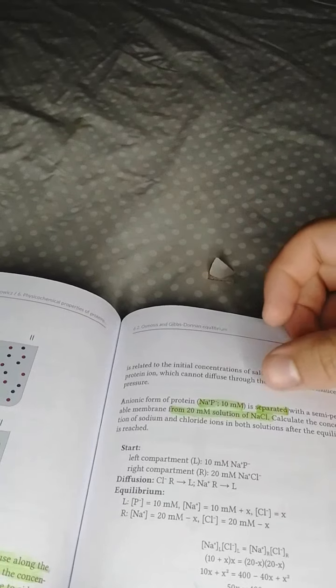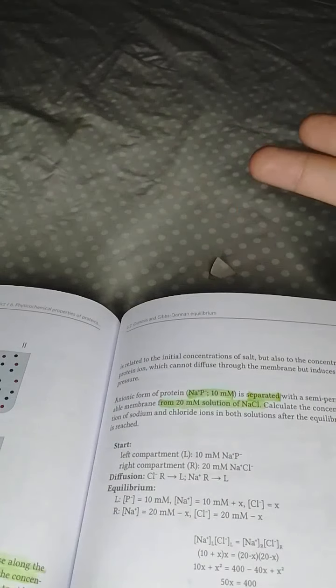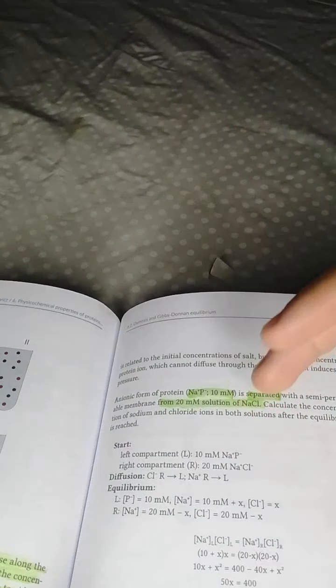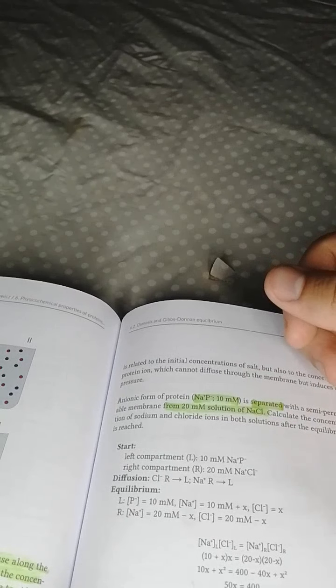If we have a concentration of 10 millimoles of Na P-, separated by a semi-permeable membrane, so the protein cannot cross, but the sodium and the chloride can. And on the other side, solution 2 here will have 20 millimoles of sodium chloride. So what do we do then?